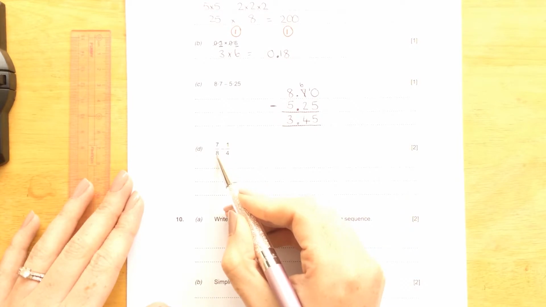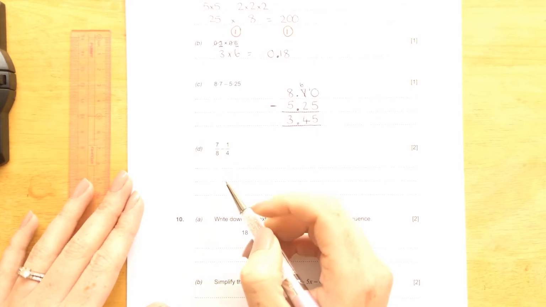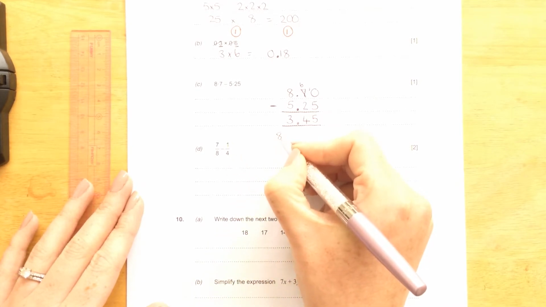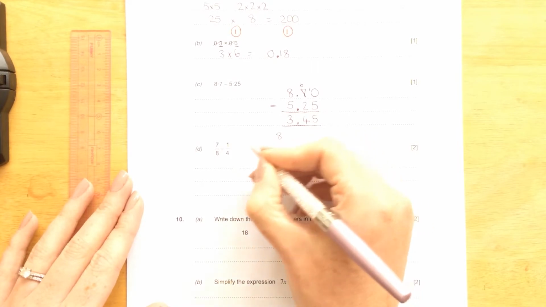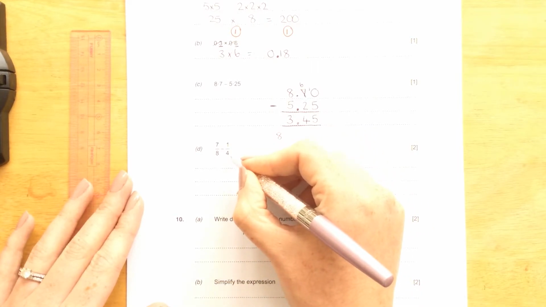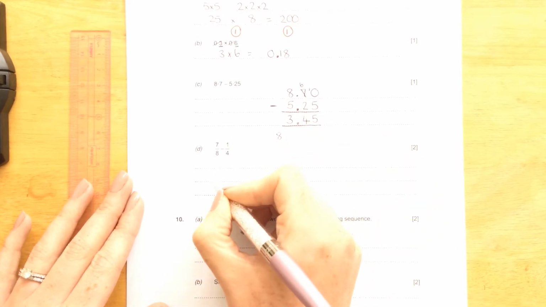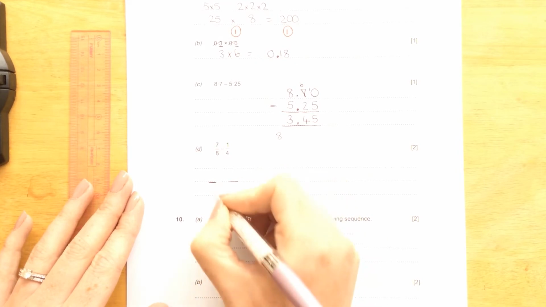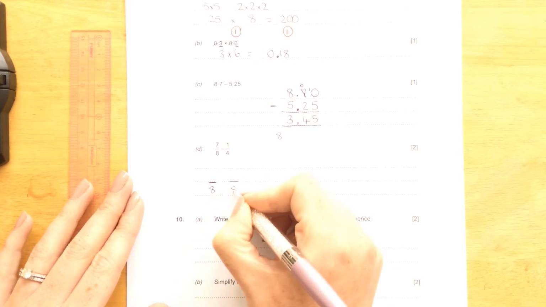So I'm going to do my 8 times table until I find a number that's also in the 4 times table. So 8 times table starts off with 8. That's obviously in the 8 times table, and it's also in the 4 times table as well. 4, 8. So my bottom number is going to be 8 for both of the fractions.